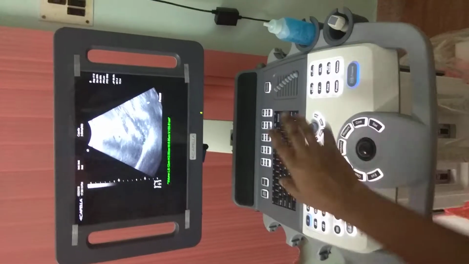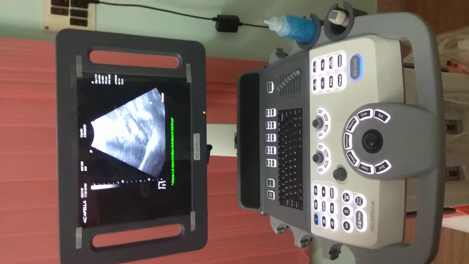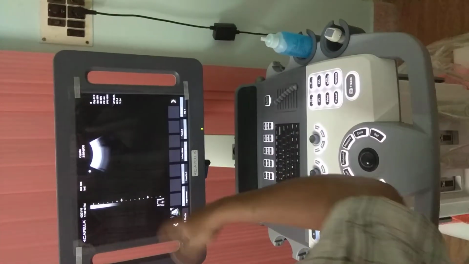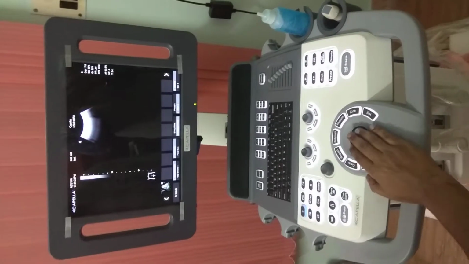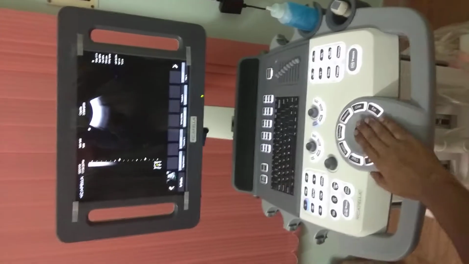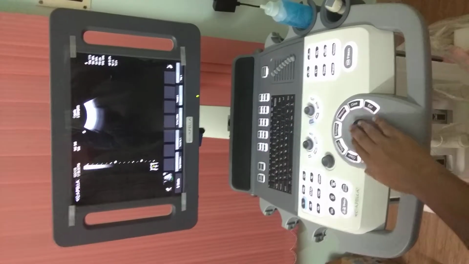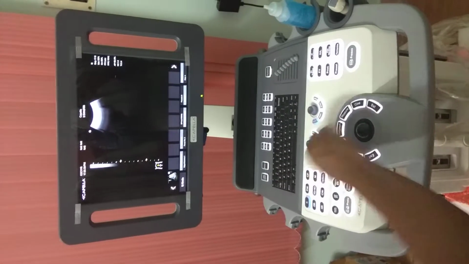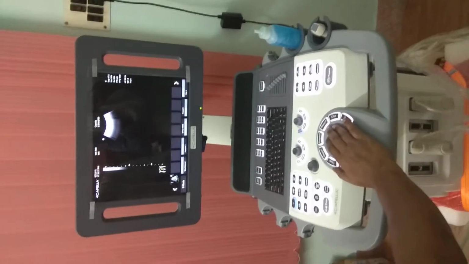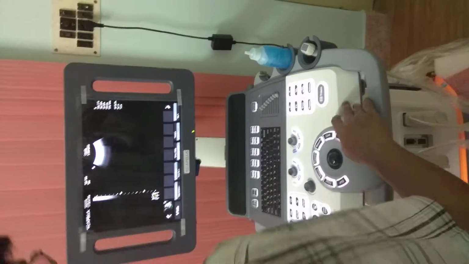So you can see these annotations over here, and if you just press the store button, the image will be stored inside the machine directory, and you can recall these images from this part as well. This is a marker for the probe. So this is how the machine operates.